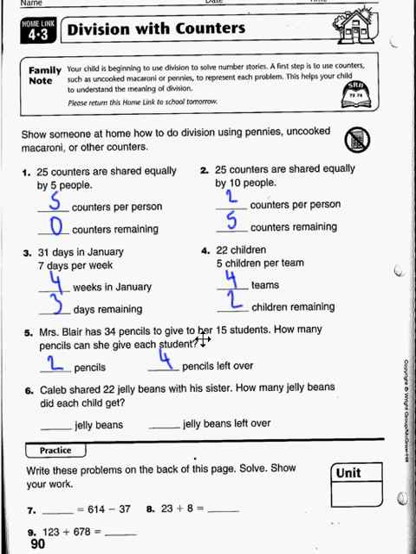Caleb shared 22 jelly beans with his sister. How many jelly beans did each get? It's Caleb and his sister, so that's 2 people. Dividing 22 equally, they should make 2 groups and keep separating the 22 jelly beans or counters, and know that they give 11 jelly beans. Jelly beans left over? None, because 22 and 2 are both even numbers.